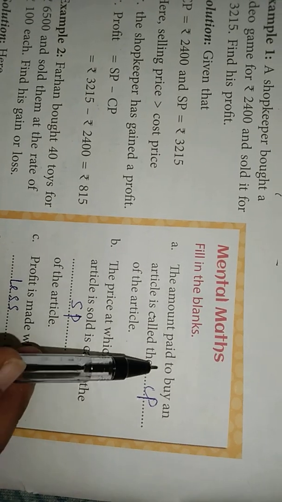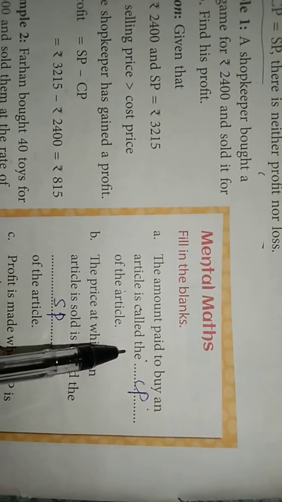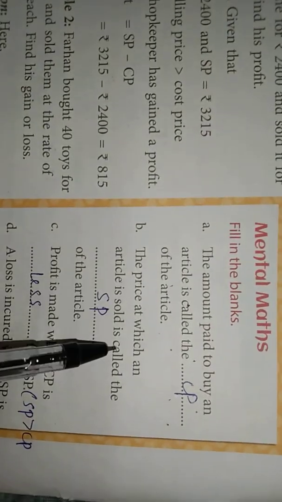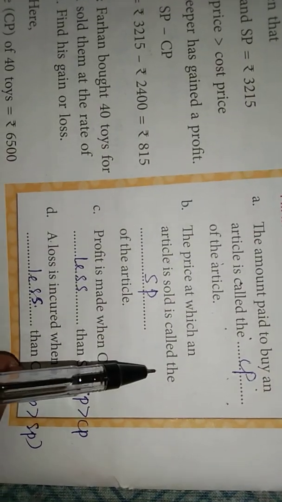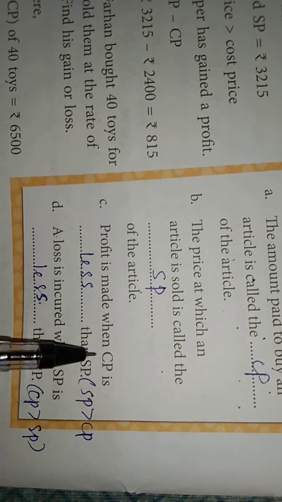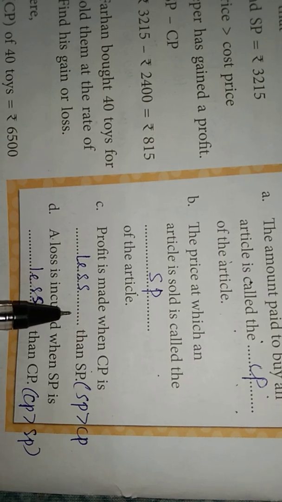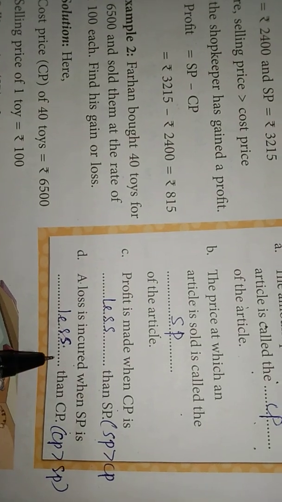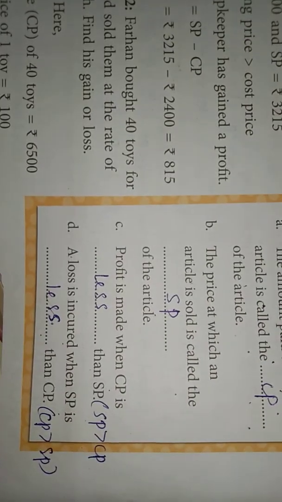The amount paid to buy an article is called the cost price of the article. The price at which the article is sold is known as selling price. And profit is made when CP is less than SP, that is SP must be greater. A loss occurs when SP is less than CP, isn't it?